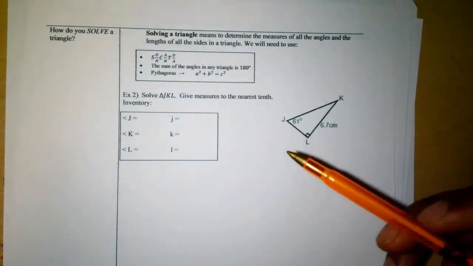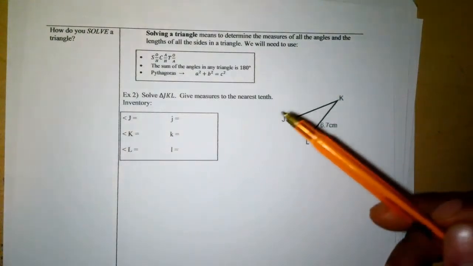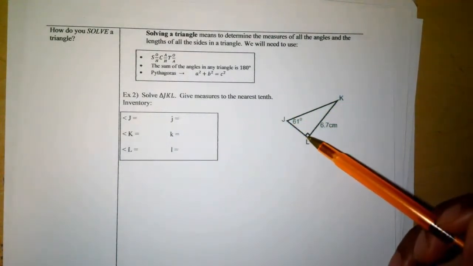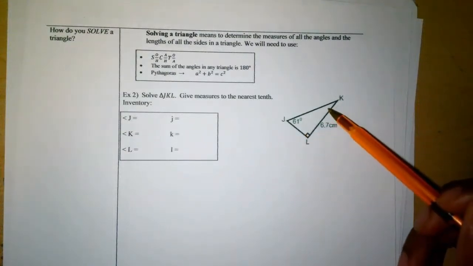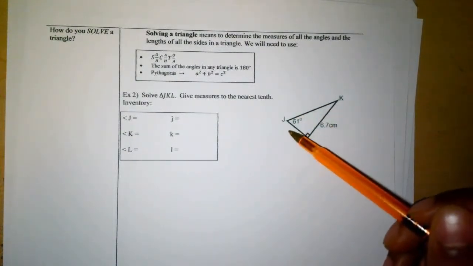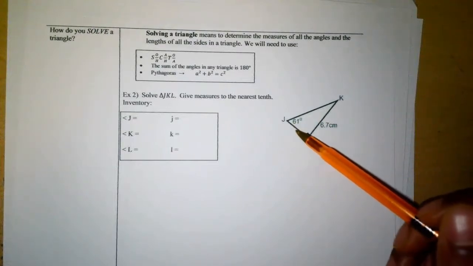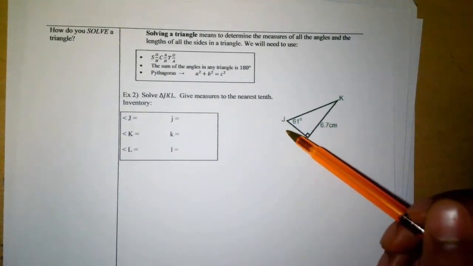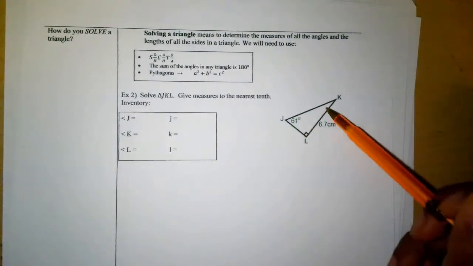So if it says completely solve a triangle or solve the entire triangle, it means find all the information about the triangle that's not given. So for example, we need to find out this angle, we need to find out what the hypotenuse is, we need to know what the adjacent side is. Well, I guess you really don't know if this is adjacent, but depending on what side. You basically have to solve all sides and all the angles.